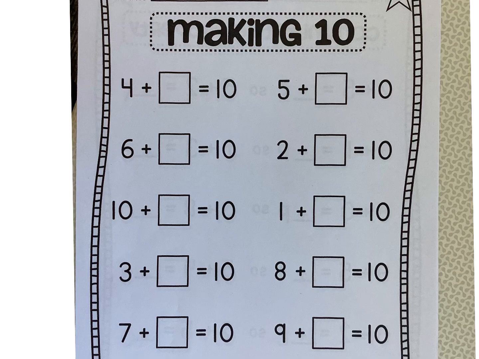Hi, boys and girls. So today we're going to be talking about 10 friends, and I want to see if you can remember who the 10 friend is for each of these math problems.